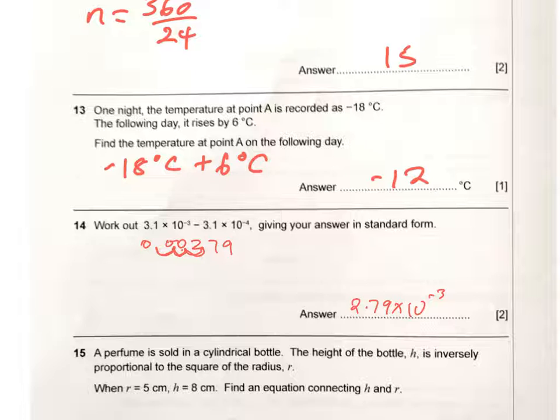If your number is a whole number that did not start with 0, then it's a positive index.